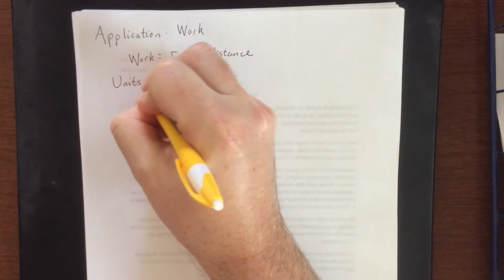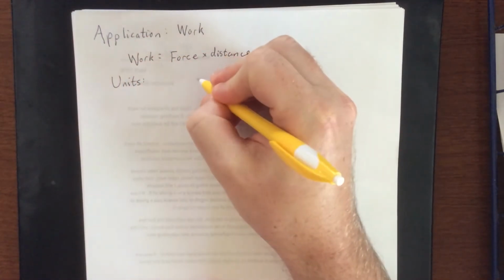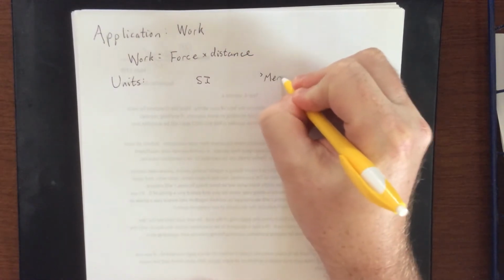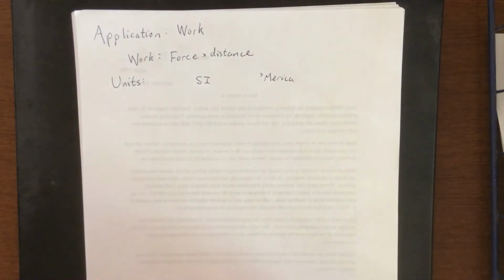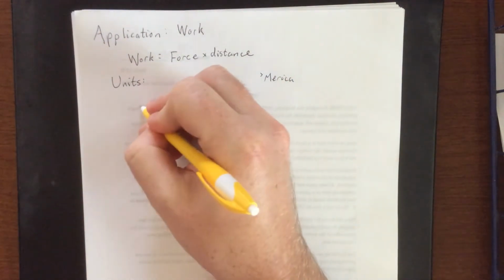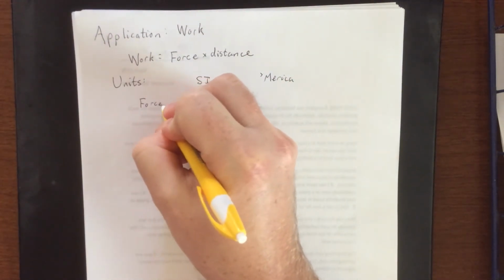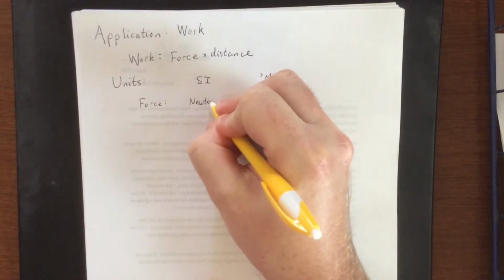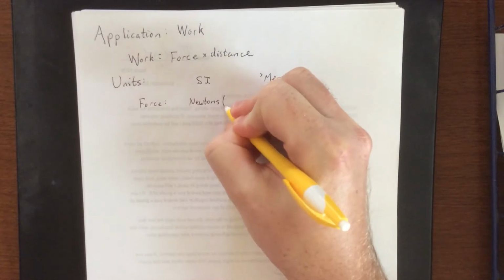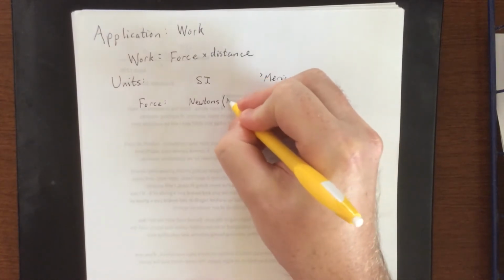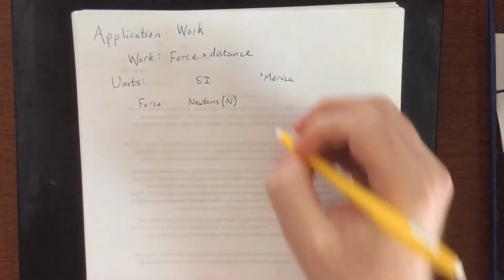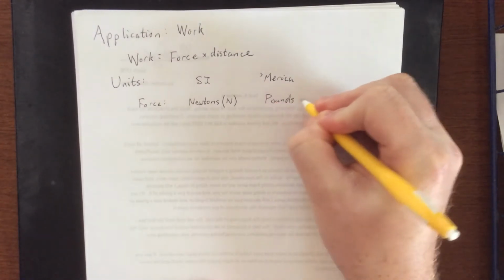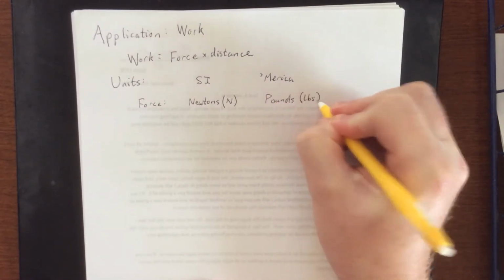First thing I want to do is talk about units. We've got the SI units, and then we've got hashtag America units. So the force that you'll be applying, if we're going for SI units, that would be newtons, which is a kilogram meter per second squared, or just N. And good old-fashioned America units, that'd be pounds, or for short, lbs.